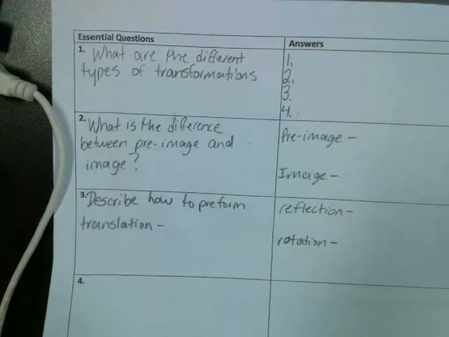Later on, you're going to use your notes to answer questions for a grade. So please make sure that you're as detailed as you can get now, so that later on, when I give you these questions towards the end or at the end of the unit, you're able to answer these questions, okay?